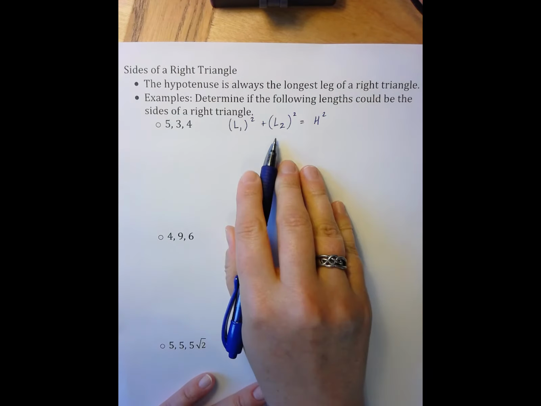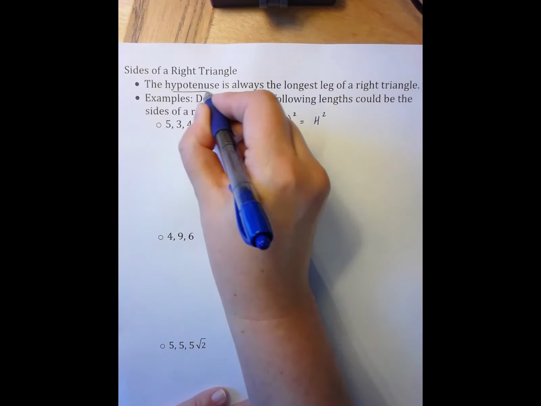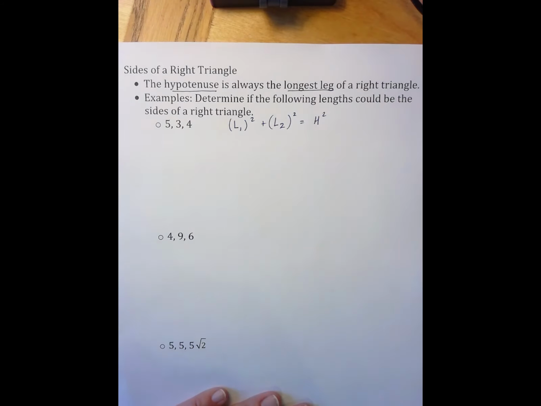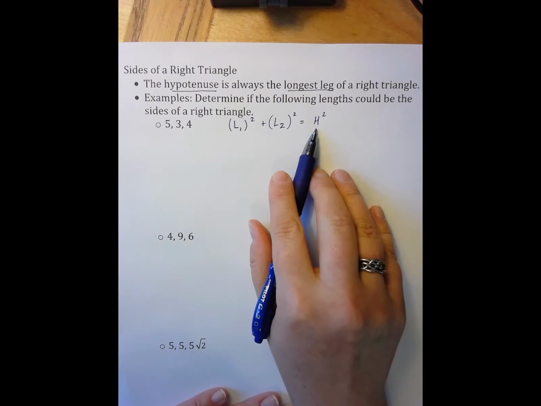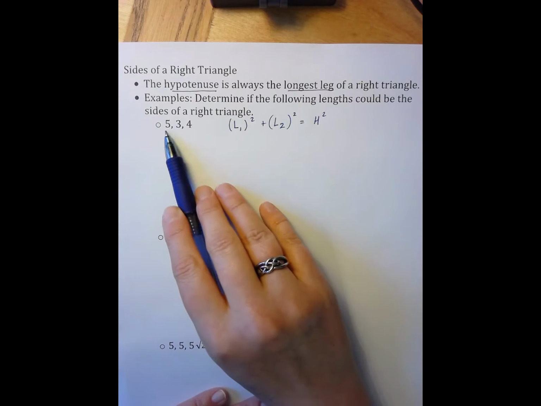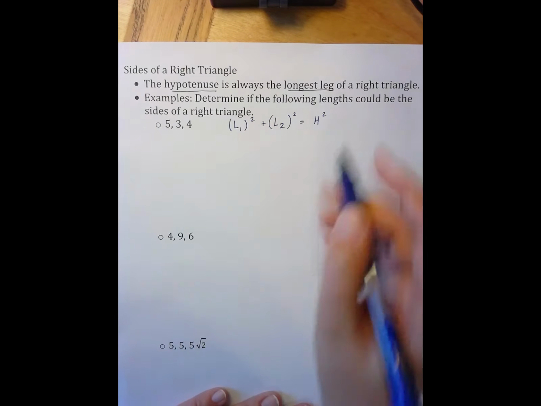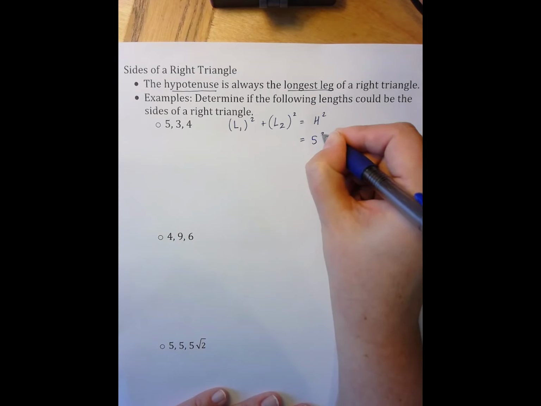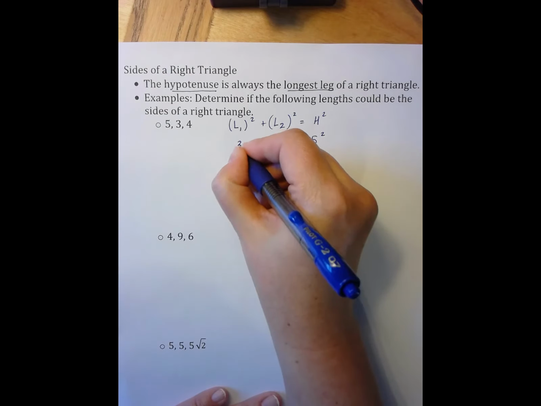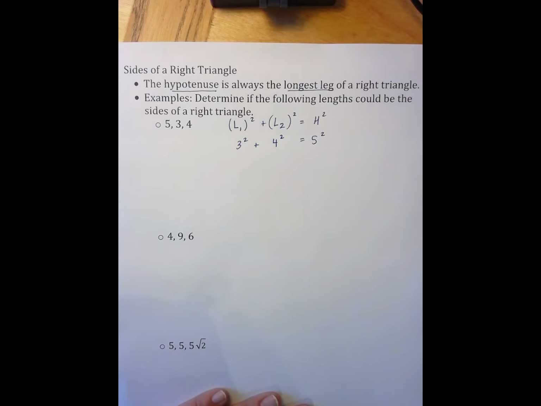Like L1 squared plus L2 squared equals hypotenuse squared. The one thing I have to be very careful about is I have to remember that the hypotenuse is the longest leg, which means the number that's going to go alone on the right-hand side for the h squared has to be the largest number of the three that I'm given. So that's going to be my 5 squared. And then I'm going to plug in my 3 squared for L1 and my 4 for L2.